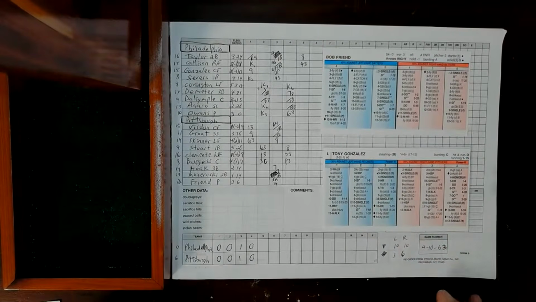Here's Tony Gonzalez. Hello, lower, slower. Good to see you. You're still Strat Delaware to me, just like a Cleveland baseball fan is still a Tribe fan to me. Old habits die hard.